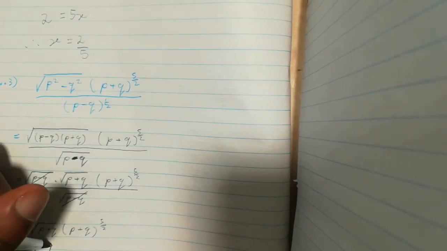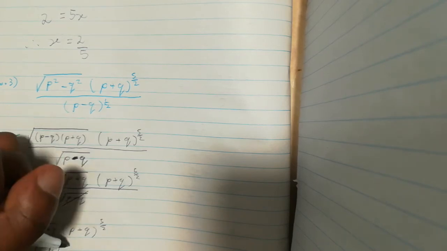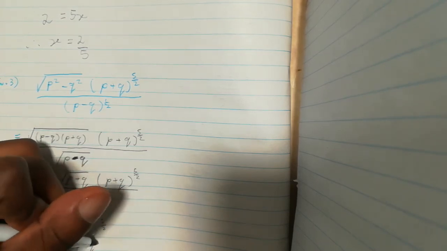But we know that the square root is the same as a power of half. It's a power of half. And also we can notice that these two bases are the same, but they are raised to different powers. This is an exponent rule.